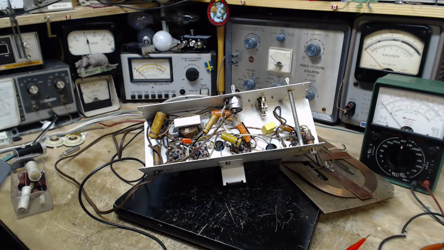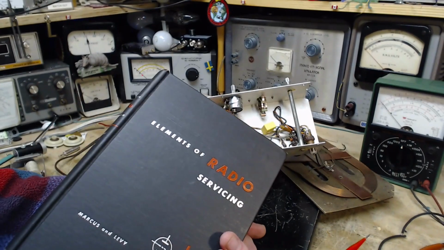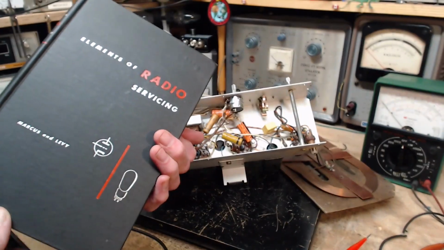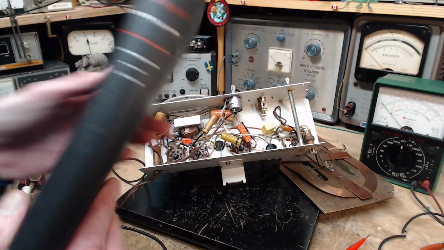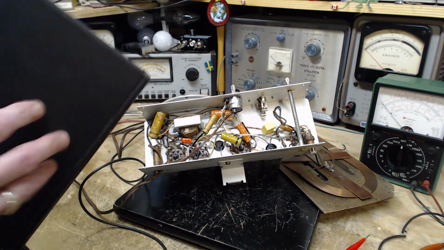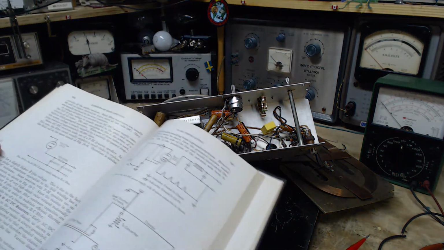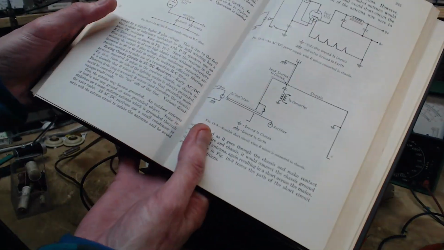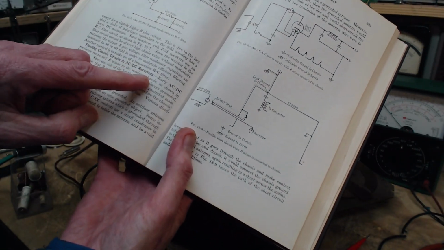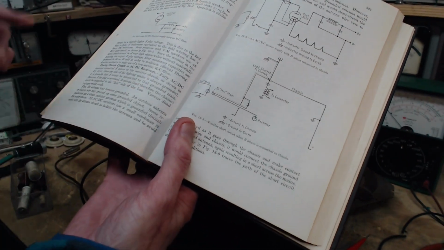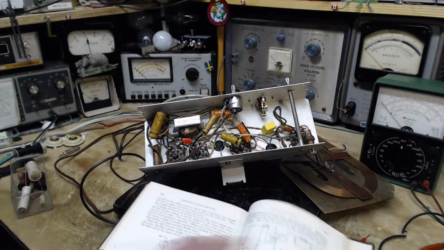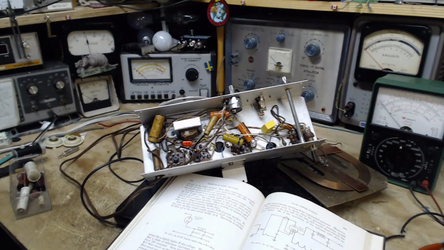Okay, so reading through one of my books, Elements of Radio Servicing by Marcus and Levy. Great book. There's quite a few versions of this. I've got all the versions of their book. So here we go. I'm going to read this whole section, Floating Chassis Circuits and AC/DC Receivers. I'm going to read this stuff to you. Okay. Here we go.